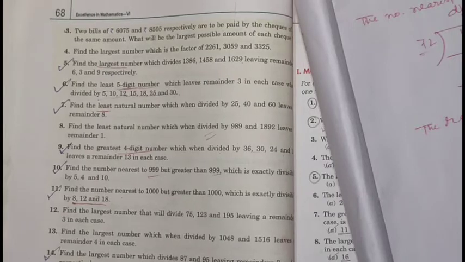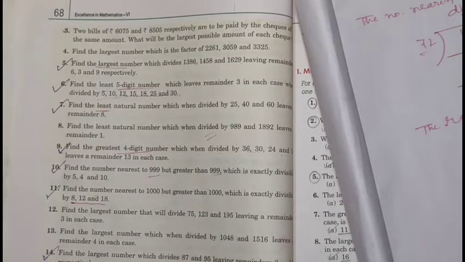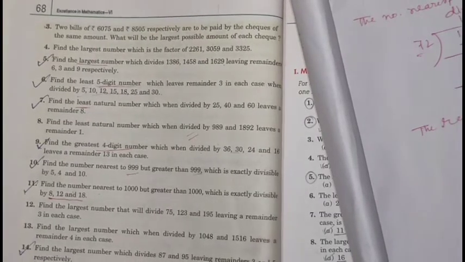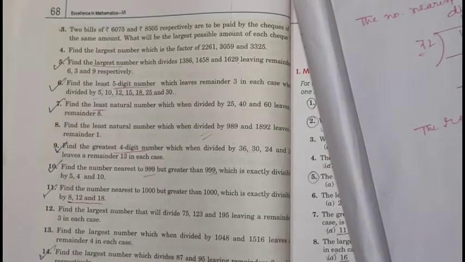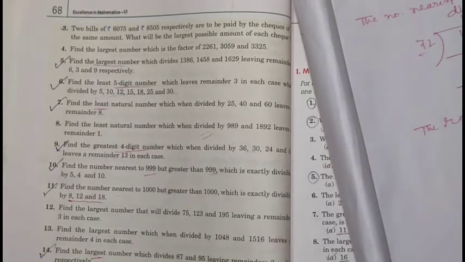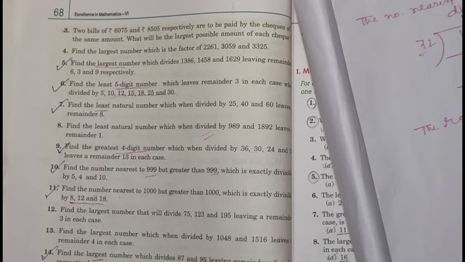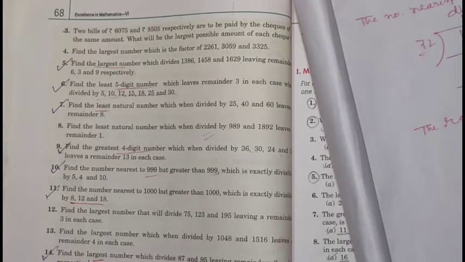Next, question number 14. Find the largest number which divides 87 and 95, leaving remainder 3 and 5 respectively. Find the largest number. Largest number find out korte hobe. That means you have to find the HCF.